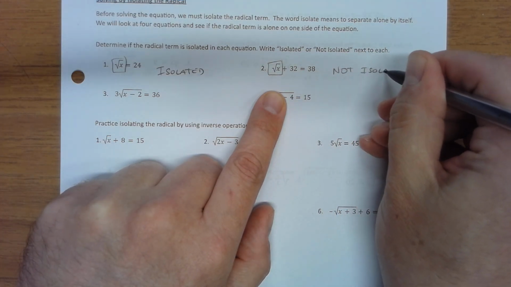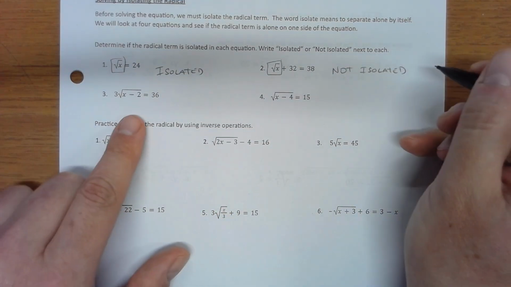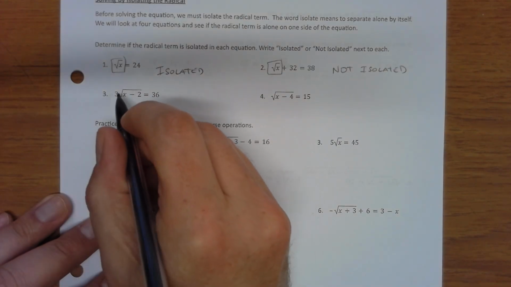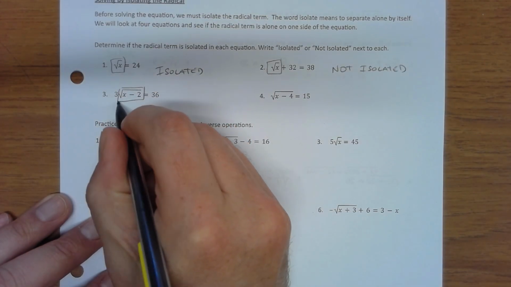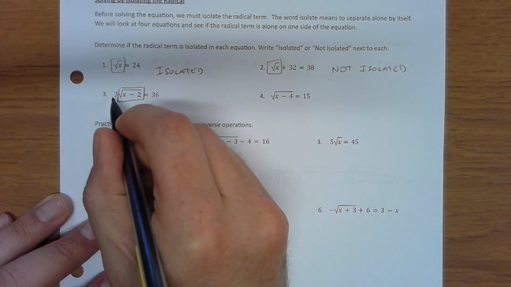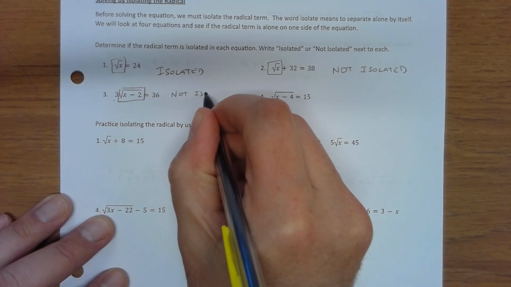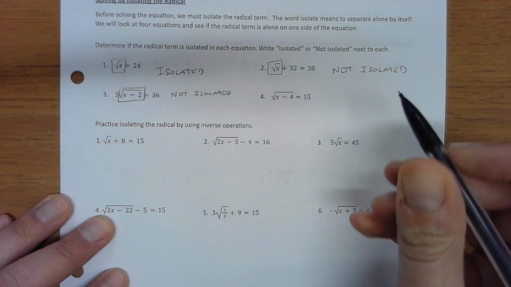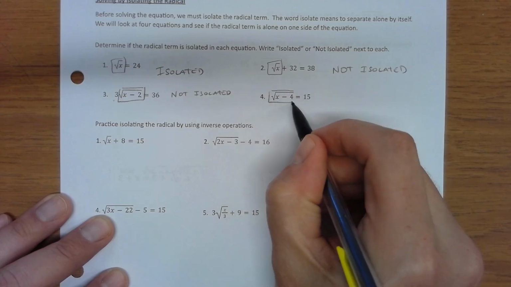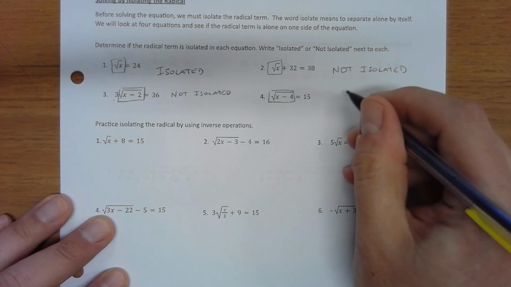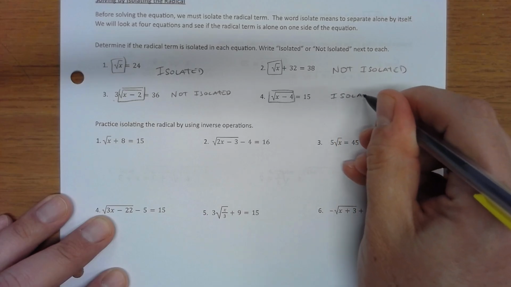Go ahead, pause the video. Determine if these are isolated or not isolated, and then unpause it when you are done. We're back. The square root of x minus 2 has a 3 in front of it. Is it isolated? No, it's not isolated. And how about number 4? The square root of x minus 4, nothing in front, nothing behind it, just the equal sign. So yes, number 4 is isolated.